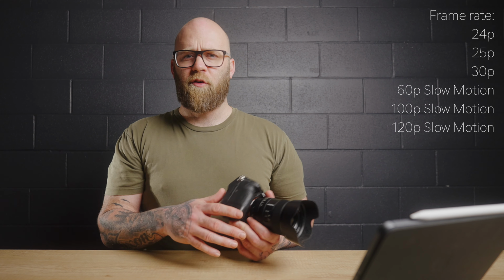Now in terms of the frame rate, when you hear the term 25p or 30p, 60p, 100p, they're talking about the frame rate. So video is basically a whole bunch of JPEGs put into 1 second at a time, over and over again. So 25p is 25 individual frames into 1 second. 120p is 120 little JPEGs put into 1 second.